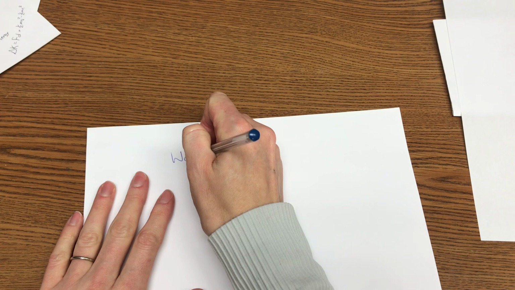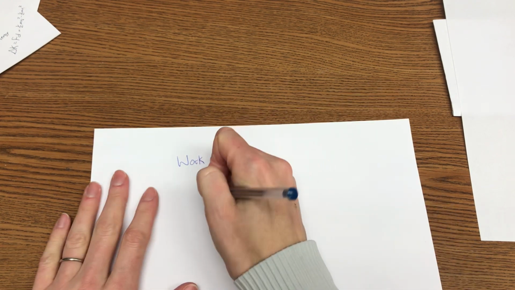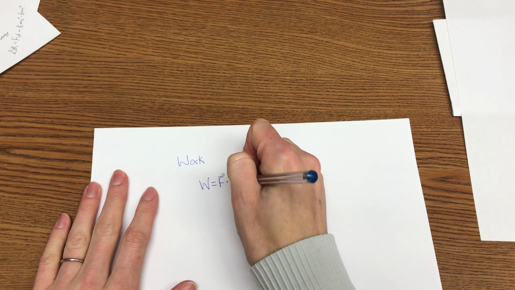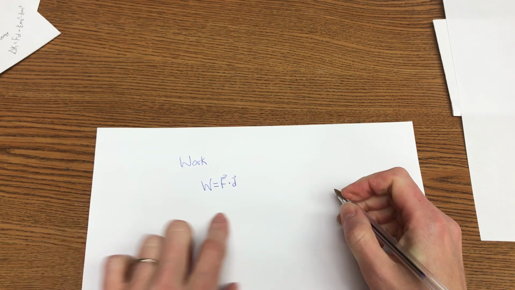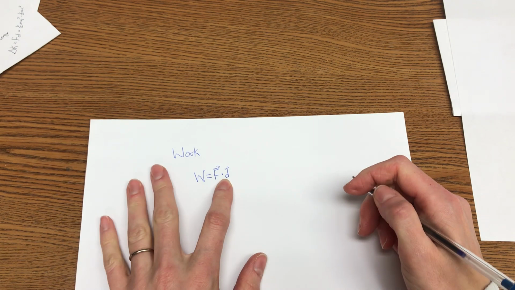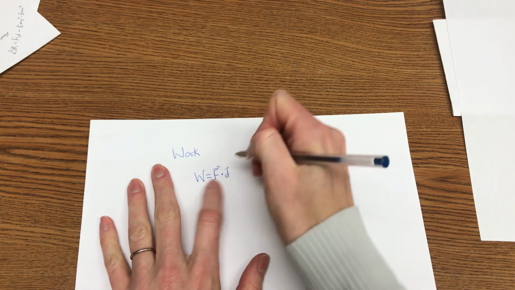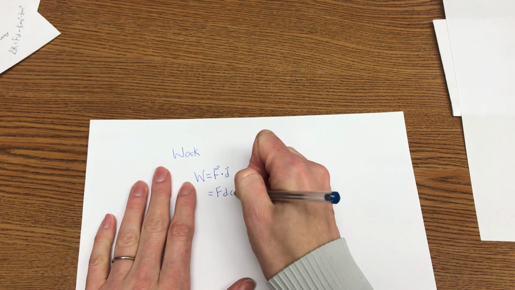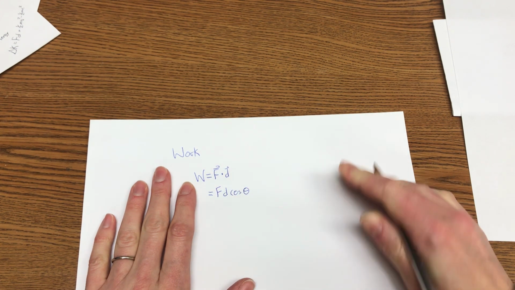work. Now remember that work is force dotted with distance, and that this is a dot product because force and distance are vectors. And when you do the dot product, what you're doing is taking the force times the distance times the cosine of the angle between them.